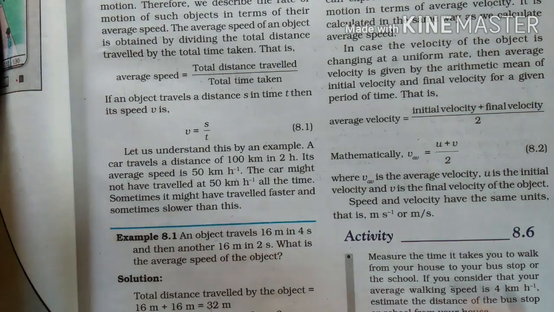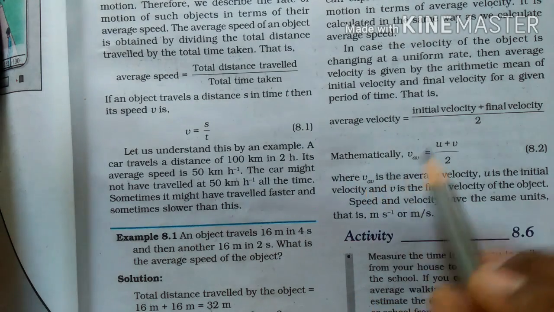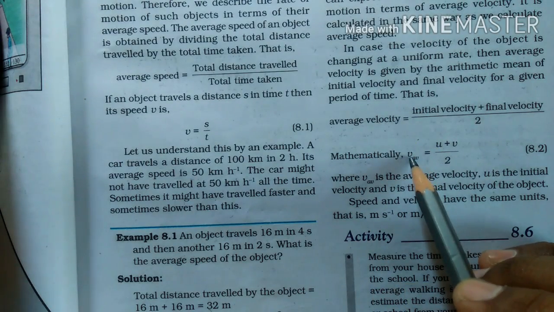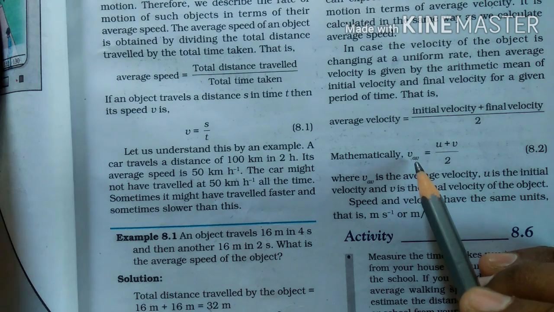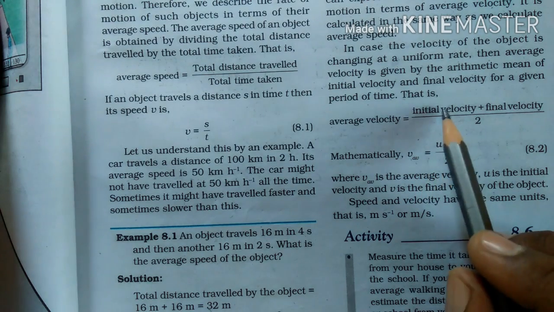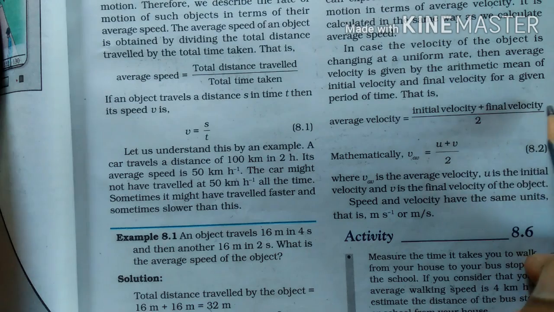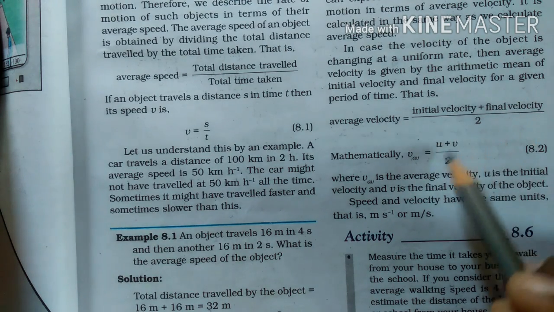Now, in mathematical formula, average velocity, v average, is equal to u plus v divided by 2.